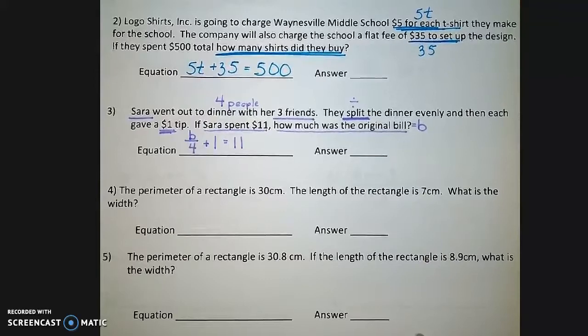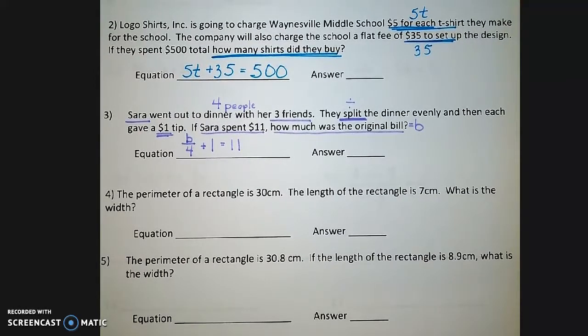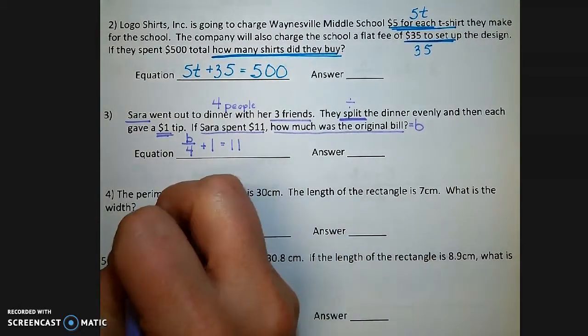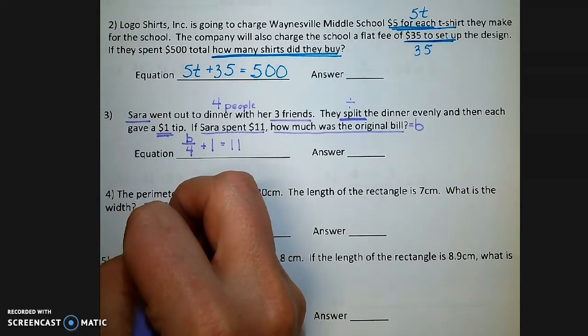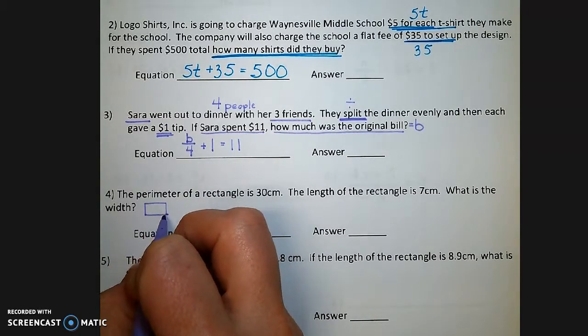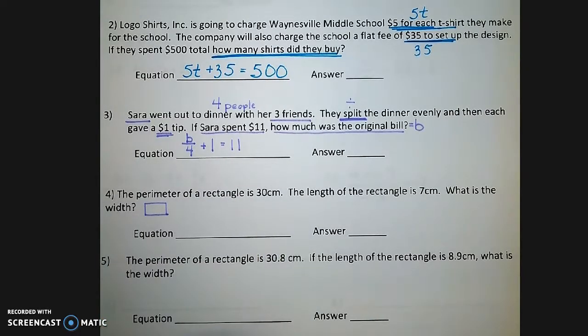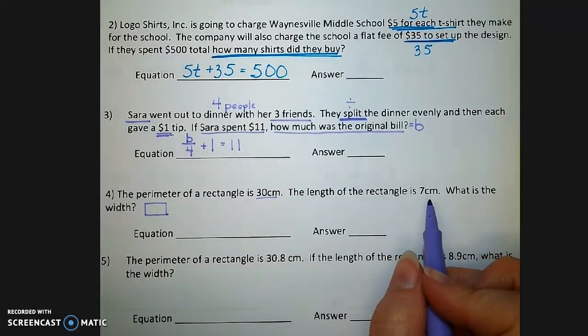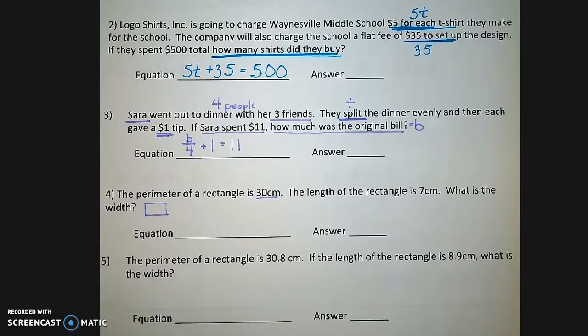Our next question here is about a rectangle. The perimeter of the rectangle is 30 centimeters, and you know me, I always like to draw it as soon as it gives me a shape to give me an idea. And it's saying the perimeter is 30, and then I have to remind myself that the perimeter means that going all the way around is 30 centimeters. The length of the rectangle is 7 centimeters, and it says, what is the width?